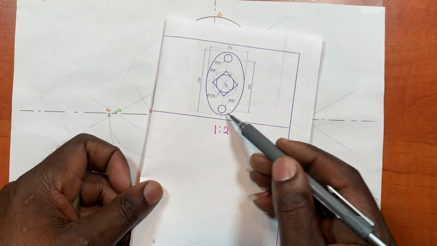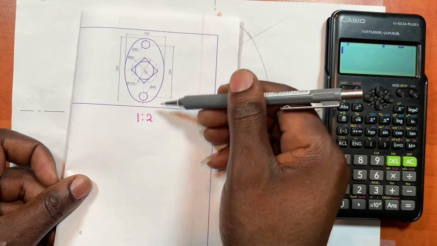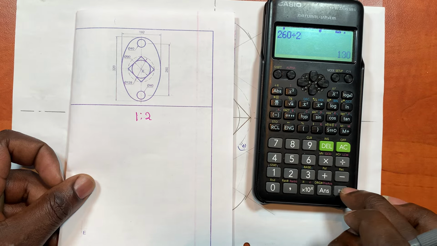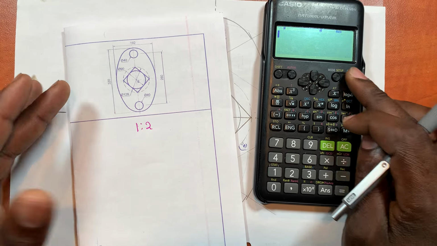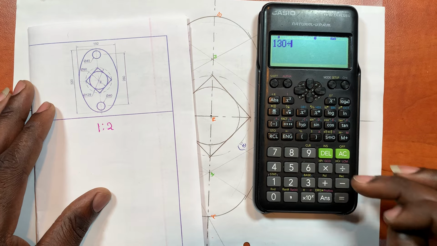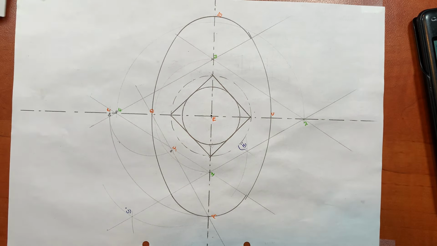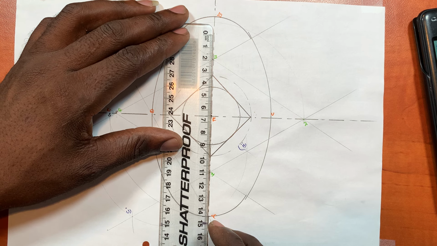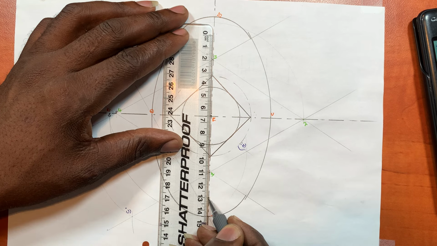Now we have to get these smaller diameters. Which means we have to get their centers, the vertical centers first. So we're going to say 260 divided by 2, we're getting 130. However, it's still a diameter, so 130 divided by 2 because of the center. So 65 this side, 65 this other side. Do it from point E. I mark it 130 and 0.